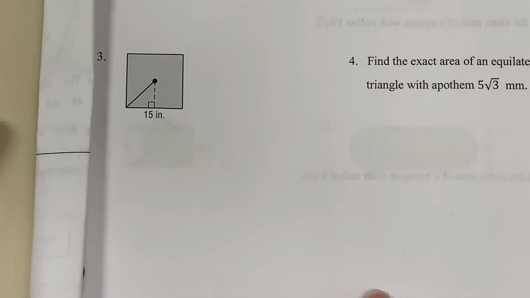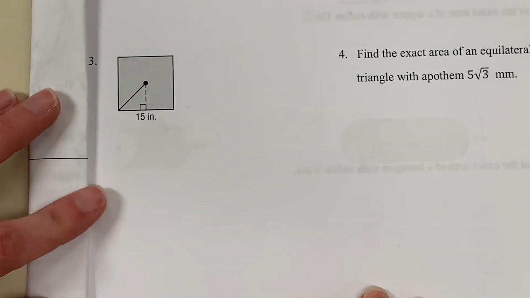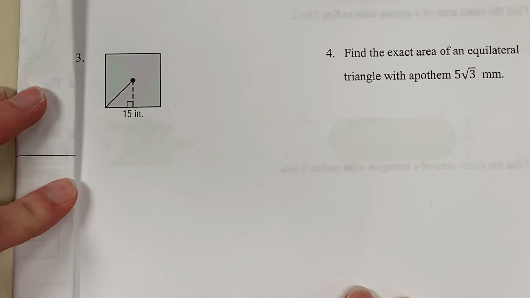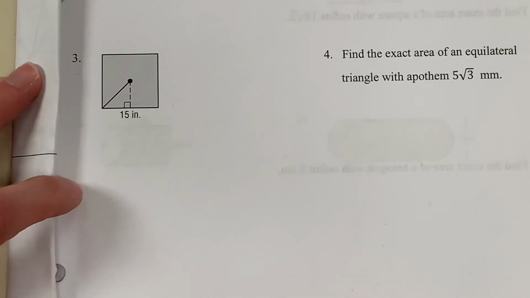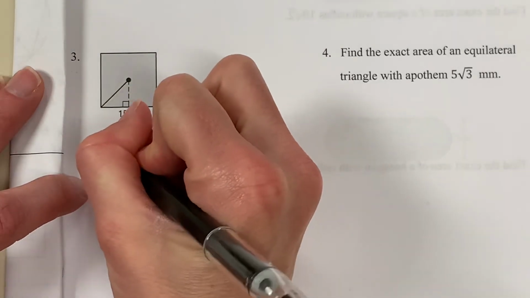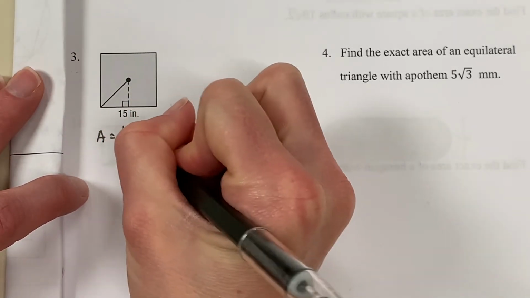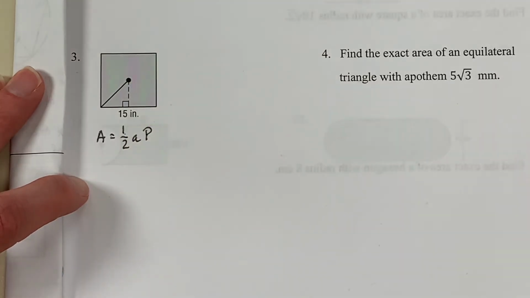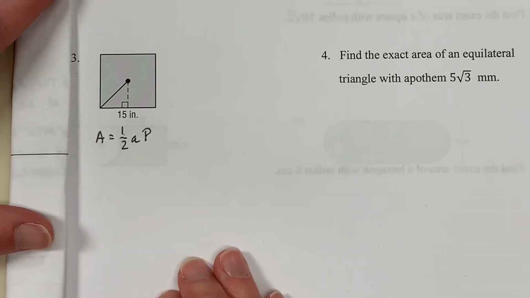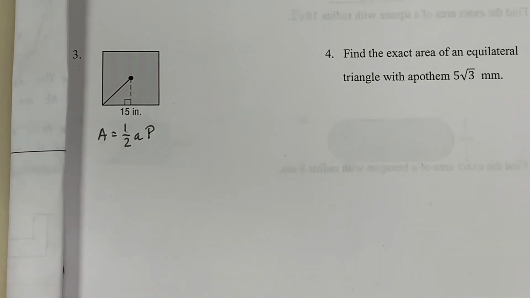Okay, problem number 3. In problem number 3, we have a square. I need to find the area using my formula. Area equals 1/2 apothem times the perimeter. Now I understand you can find the area of a square by taking base times height, but I'm going to show you this so you see what type of triangle is formed, because most of the time we're not going to give you the length of this side. We're going to either give you the apothem or we're going to give you a radius. Okay, so area equals 1/2 apothem times the perimeter.